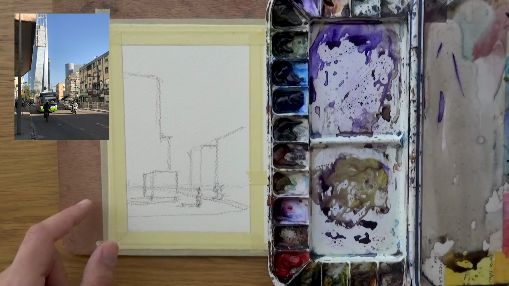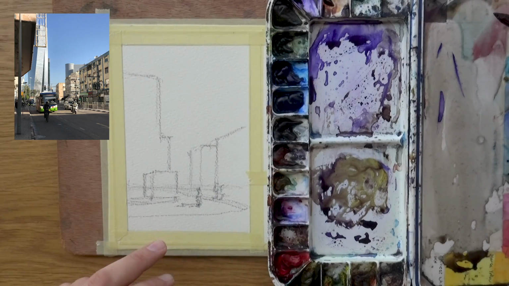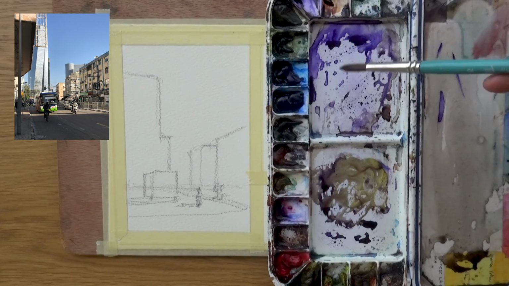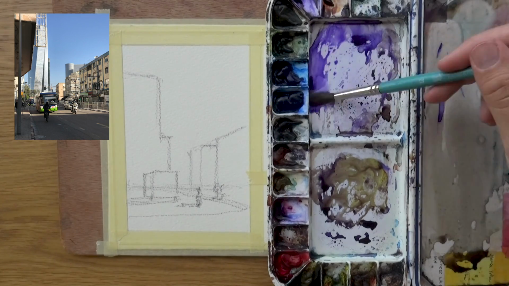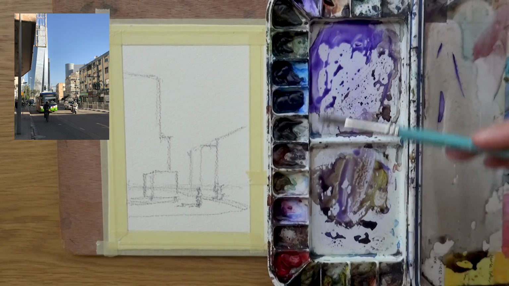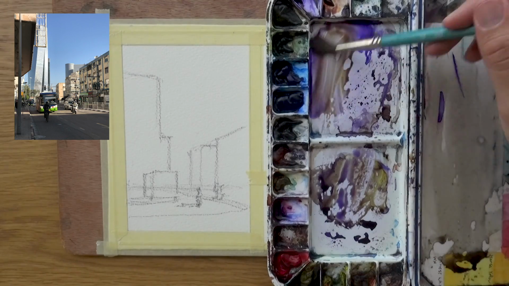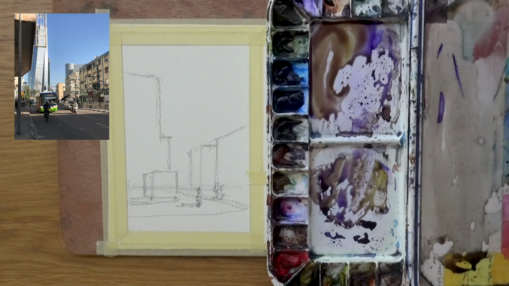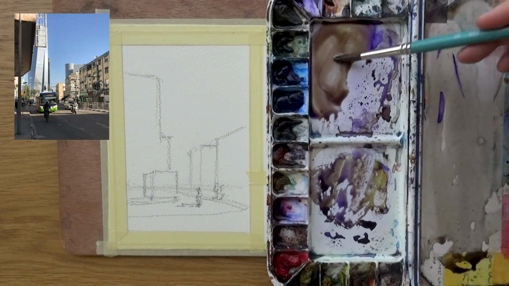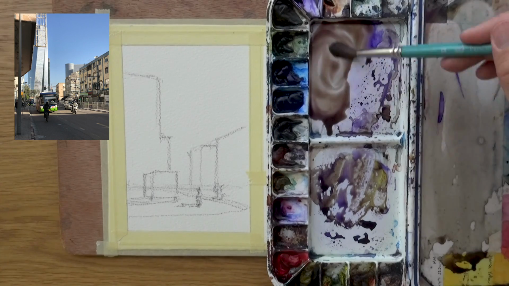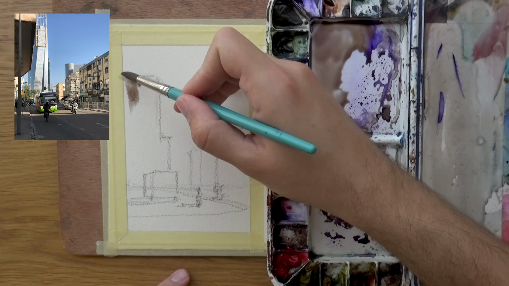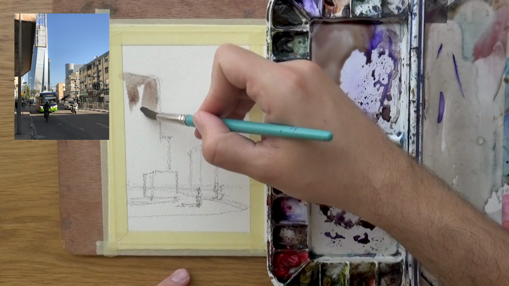So the sky and ground are going to stay white. We don't really need them to be at any value. And what I'm going to do is use a bit of carbazole violet and a bit of nickel azo yellow. This will produce some nice muted grays. And we're going to start with the back. Now, this is the building that we need to get fairly light. So we're going to go just for that. So this is probably as dark as we'll need it.